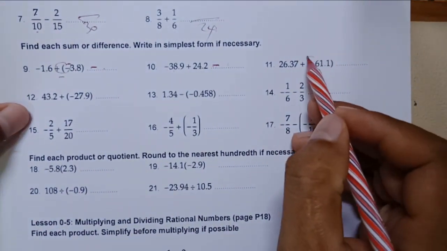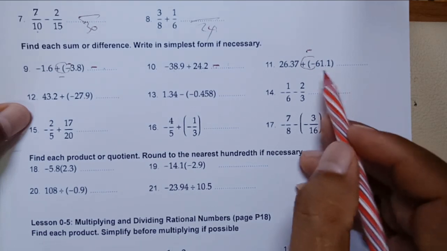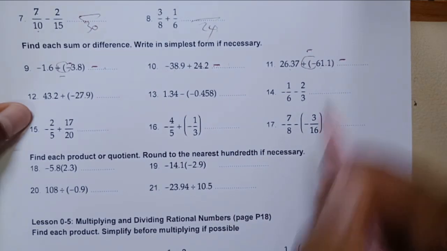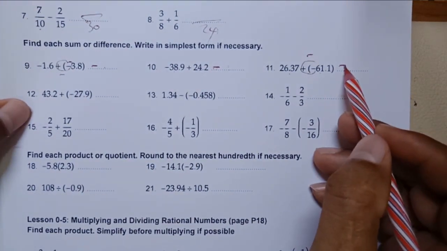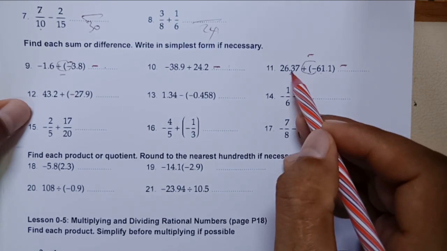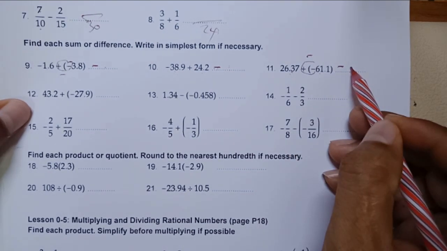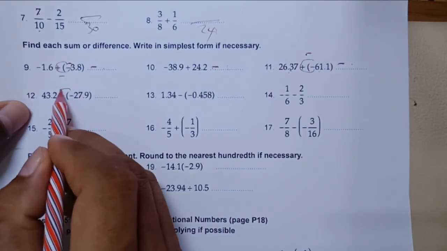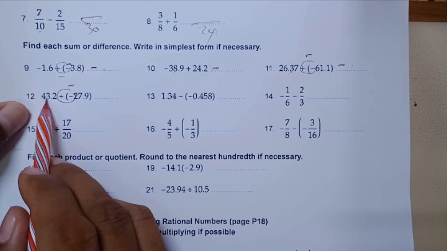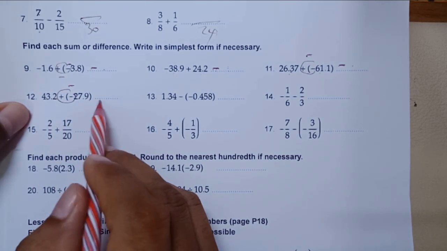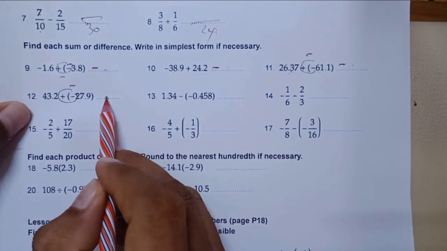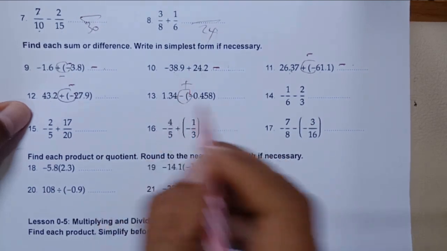Number 11, work on this. This is a negative. So you have 61 and 24. 61 is negative, so this is a negative answer also. And then when you put down the negative like this, using 61.1, you minus 26.37. When you have your answer, you put it down here. Same way with this. This is negative. 43.27. Okay, 43 is bigger, so this time your answer is a positive. So you just simply use 43.2 minus 27.9 and you have your answer, a positive. Put it here. This is a plus together.